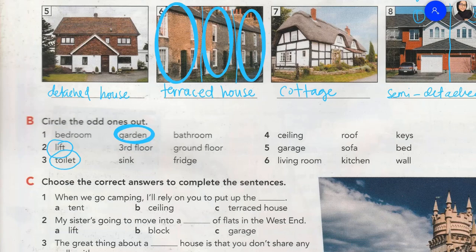Number 4, ceiling, roof, keys. Ceiling and roof are the building structure of your house, right? Meanwhile, keys is an item, a small item. So this one, keys, is the odd one out.